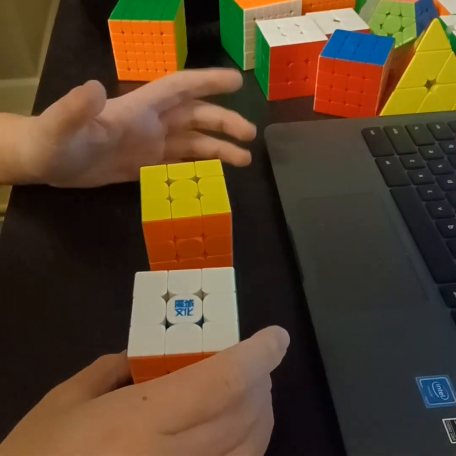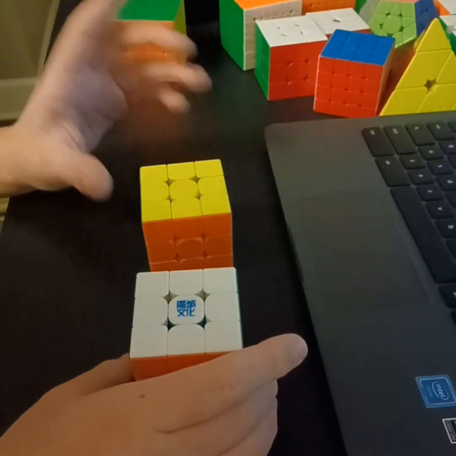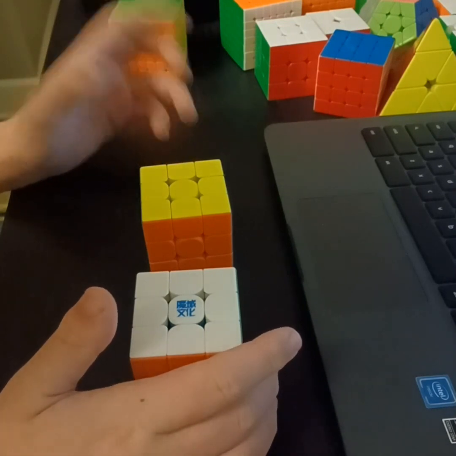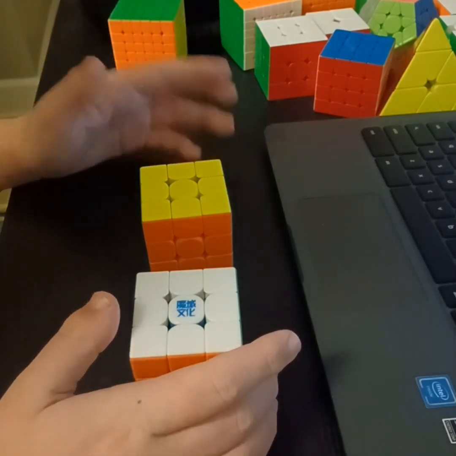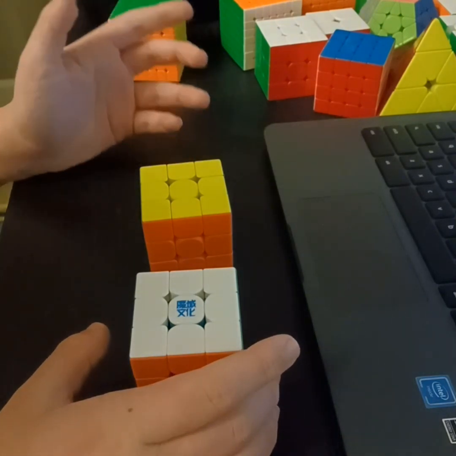So how this is going to work is, first I'll show the recognition for each case, then I'll show the AUF stickers, which are the stickers that you need to look at in order to recognize the AUF you're going to have, and then I'll show the alg while I explain how it intuitively works, and then finally I'll show the alg done fast.